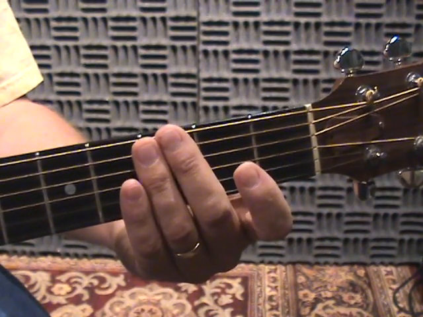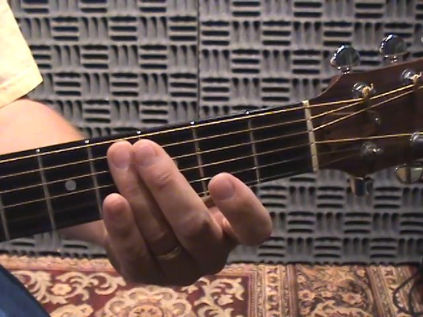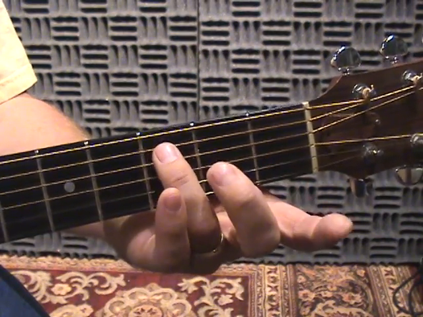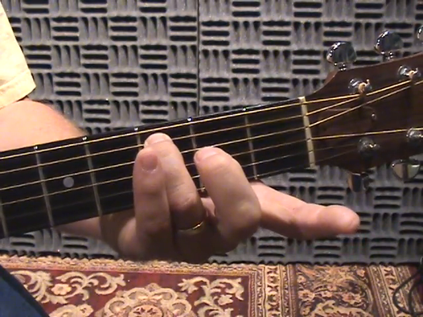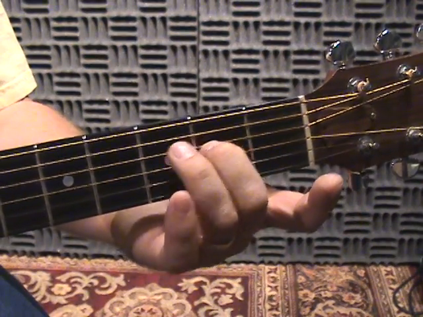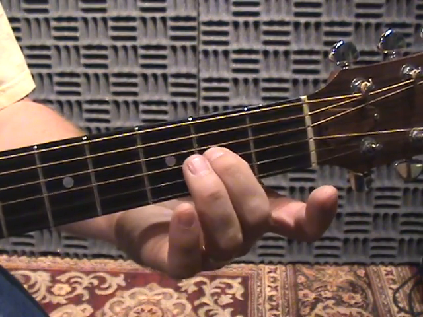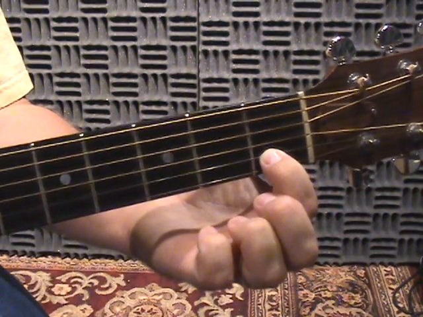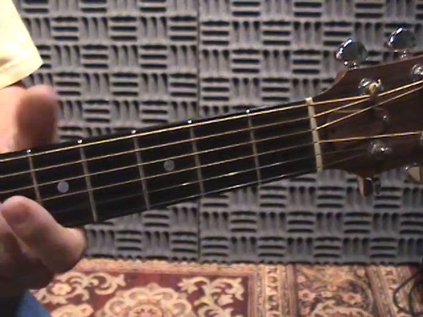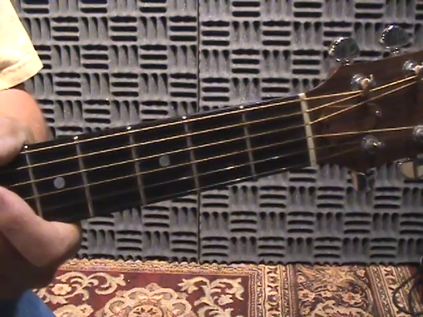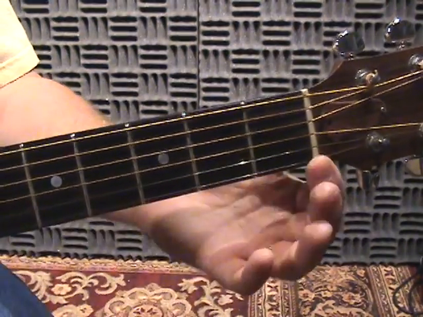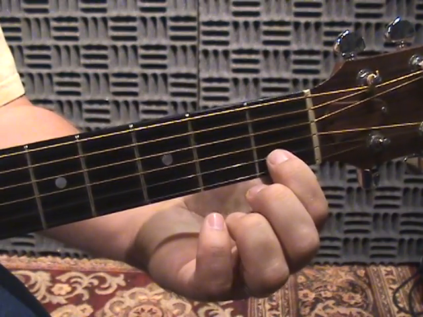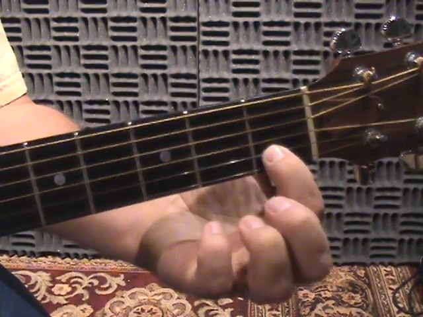Let's play the ascending part of the C major scale as I just showed you. Very slowly. Good. Now, to play the descending portion of the C major scale, we start at the higher C on the 2nd string, 1st fret, and go backwards.